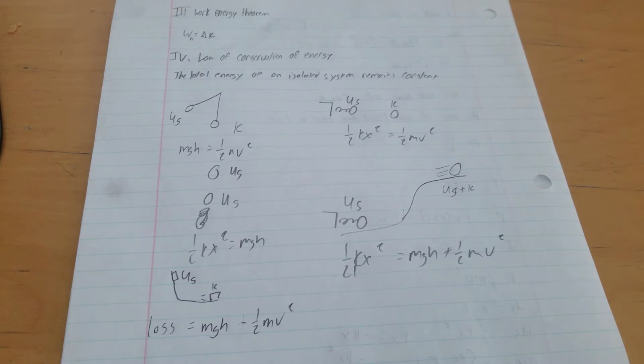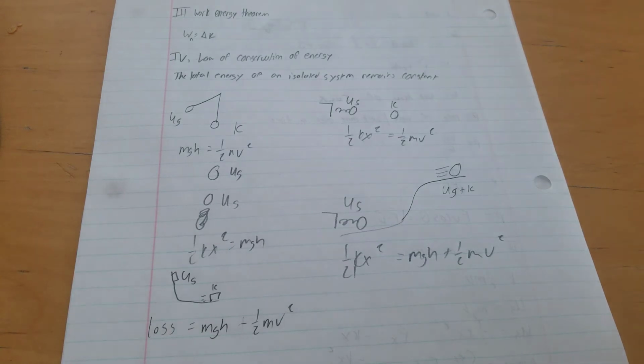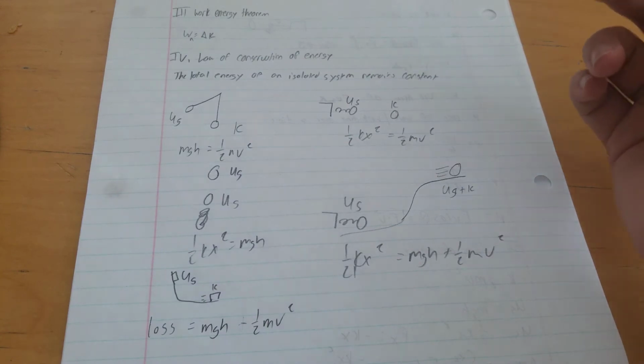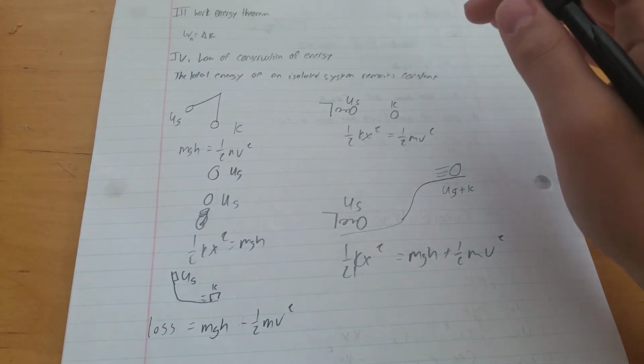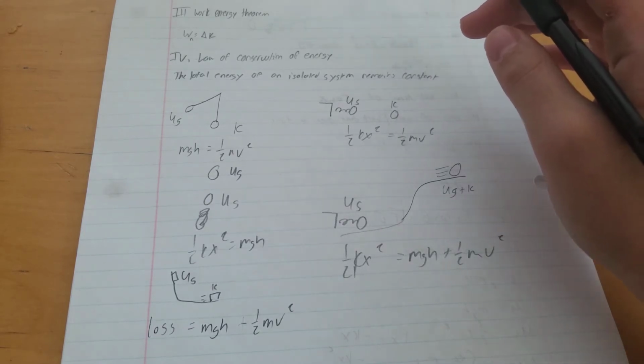So if there is a little diagram, or if the problem describes or sets up a system, I'll refer to it as a system, where there's no external forces acting upon the object, and all the forces are conservative, right? That means that the total energy at one point must equal the total energy at another point. So mechanical energy equals mechanical energy. That's basically what you have to think about. So let me give you 4 different little examples of such situations.